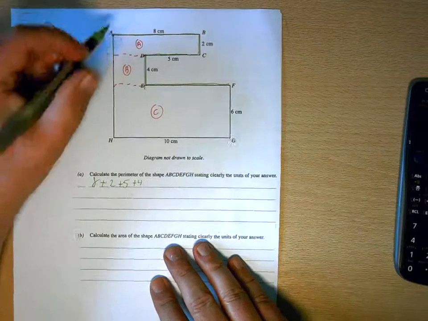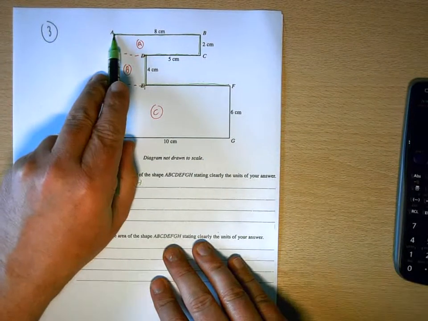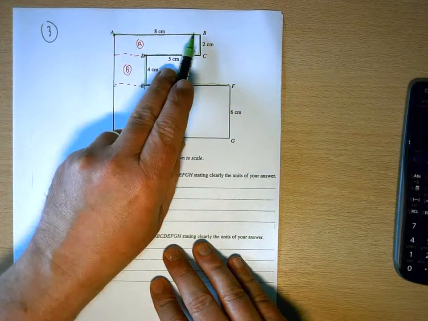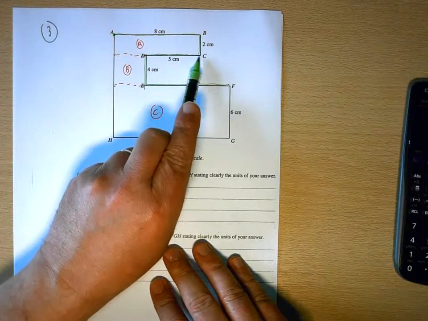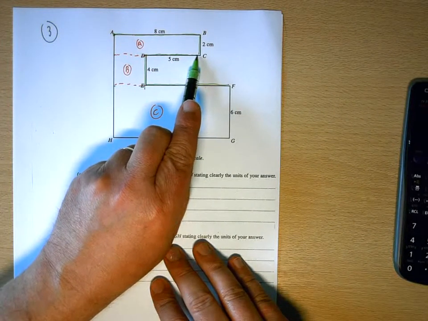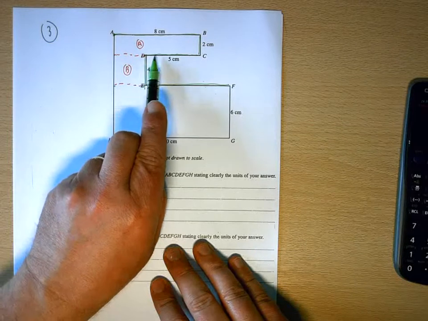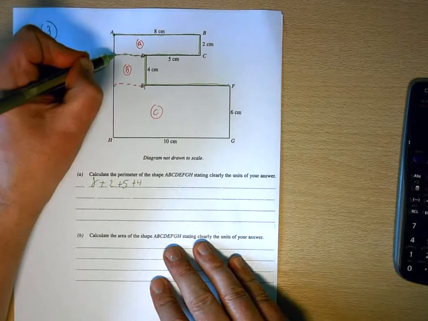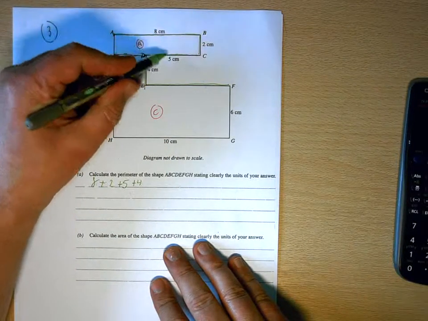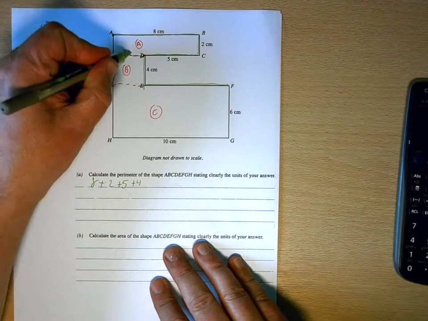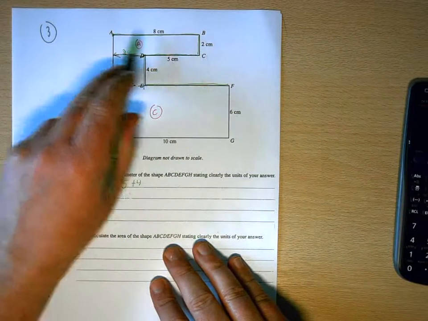Now I know that it's 8 centimeters from A to B, and I know that it's 5 centimeters from C back to D, which means that this distance must be 3 centimeters to make that distance the same as that for the rectangle.